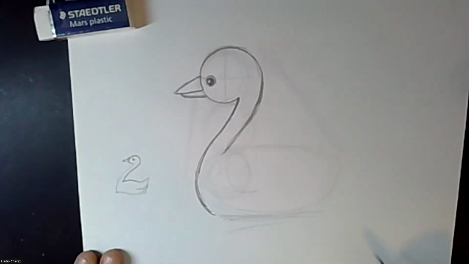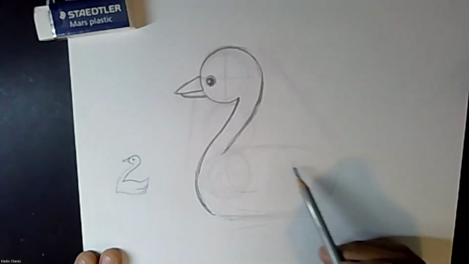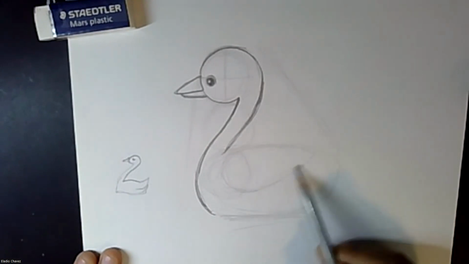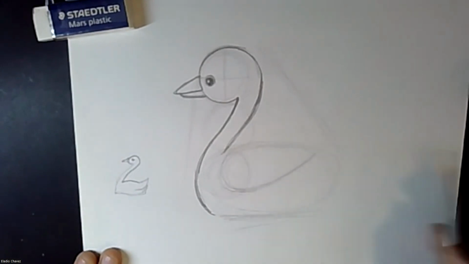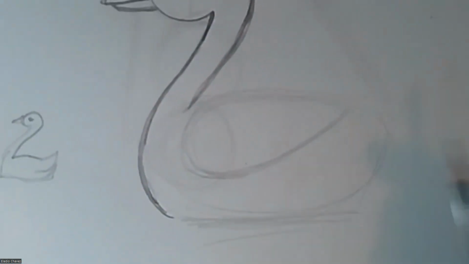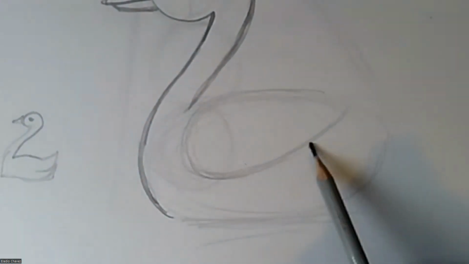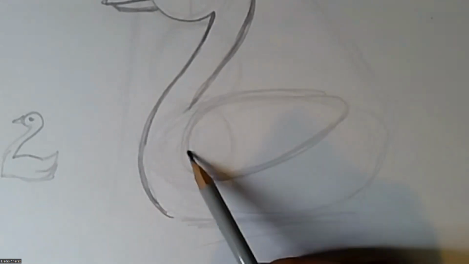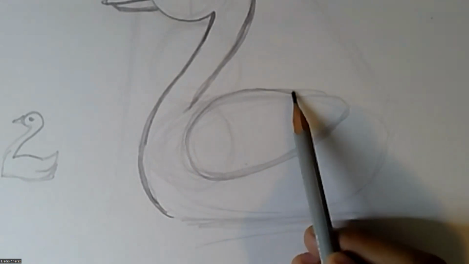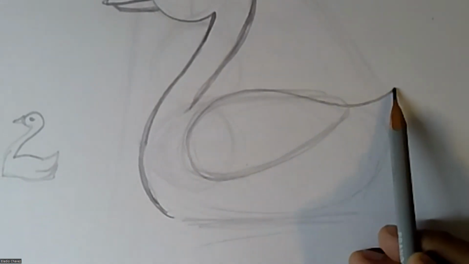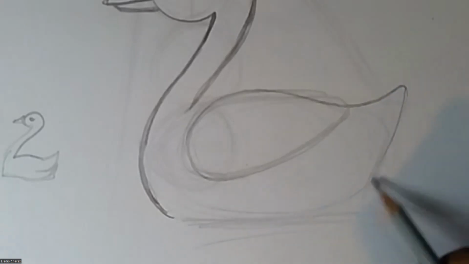All right, let's get this feather in here, this wing. The wing is in here and it kind of fits in there. I see this big shape. See this big shape? We're going to break it down. What you want to do is see this tear shape and how it fits in there. And there's a little bit of a swoop down and then a swoop up as it comes down in there.